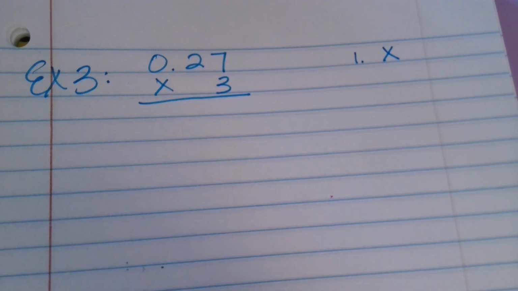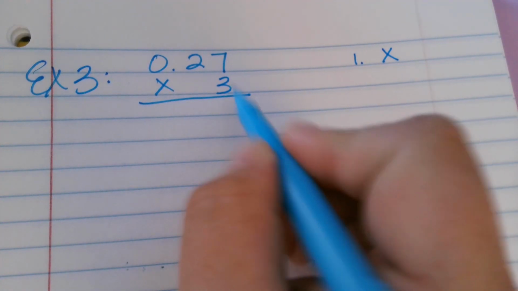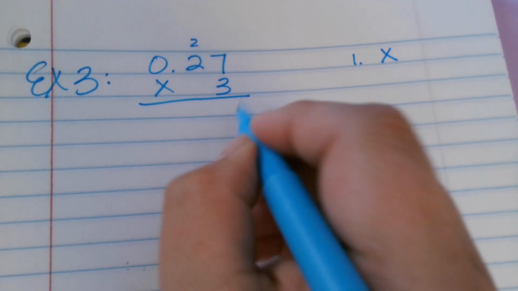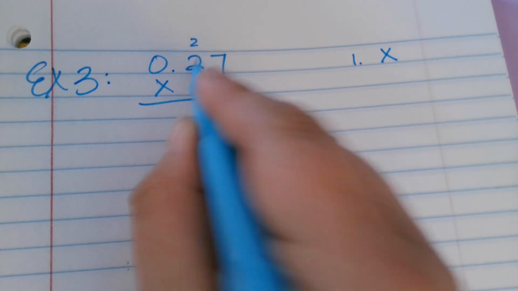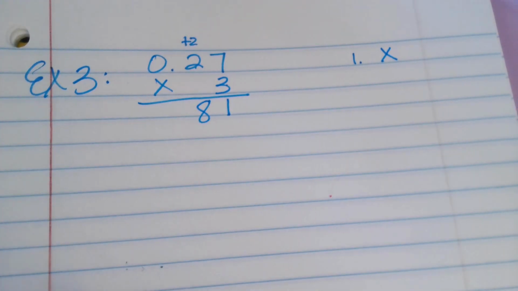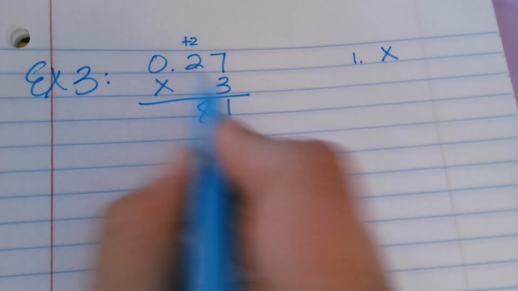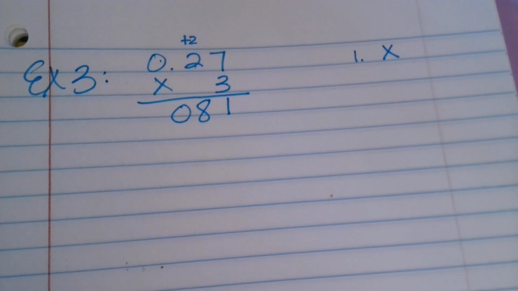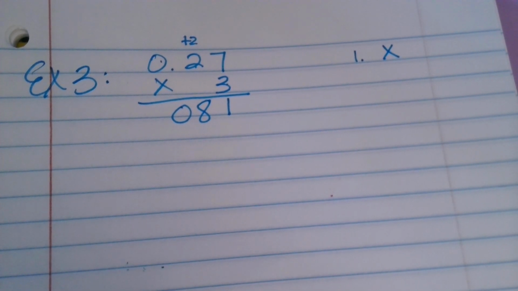All right. So again, we're just going to multiply just like regular, okay? Just like it's 27 times 3. So 3 times 7 is 21. 3 times 2 is 6, plus 2 is 8. And if you want to say 3 times 0, you can. Doesn't matter. Either way, you can add the 0. You can always add a 0 later. So I like to think of it as just the simple numbers.